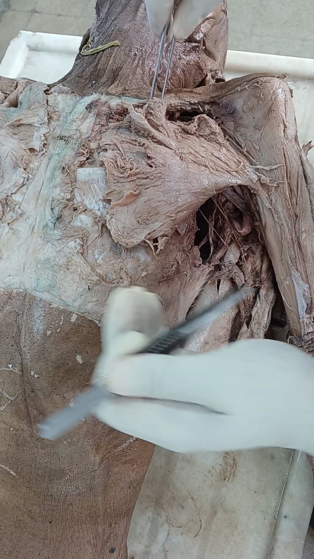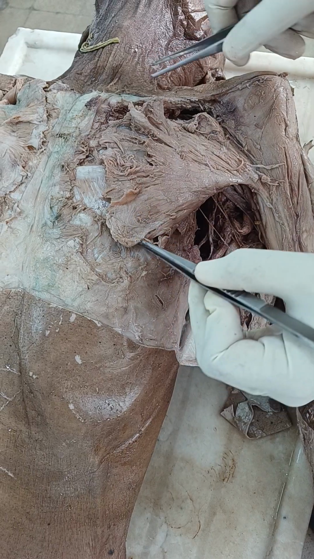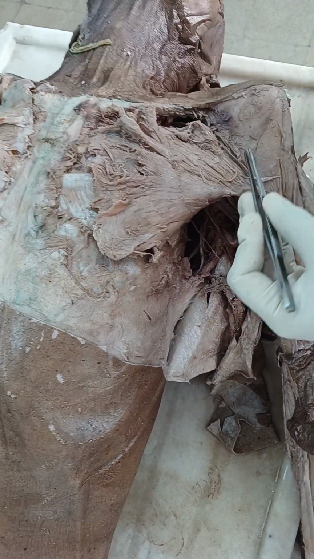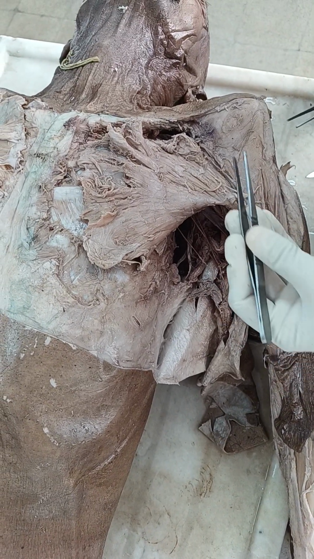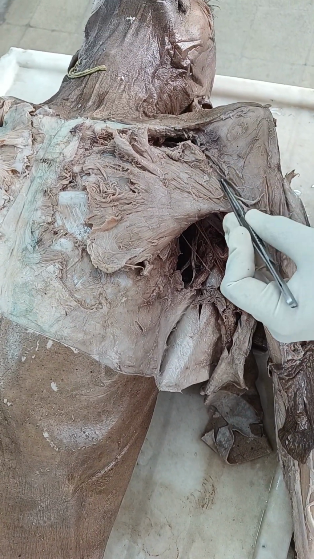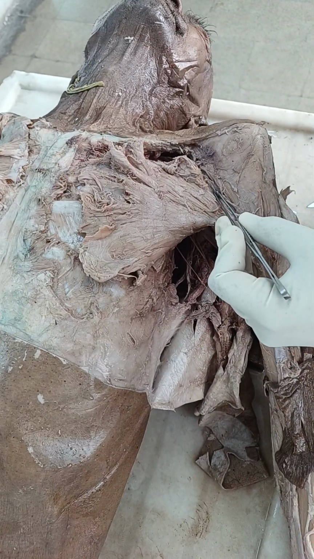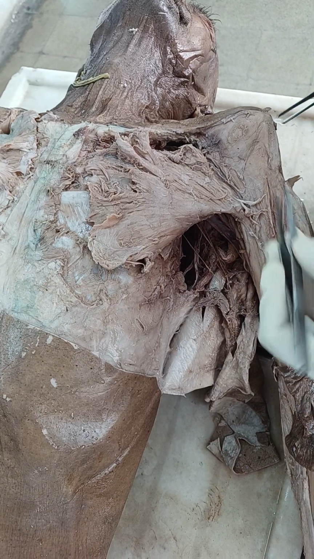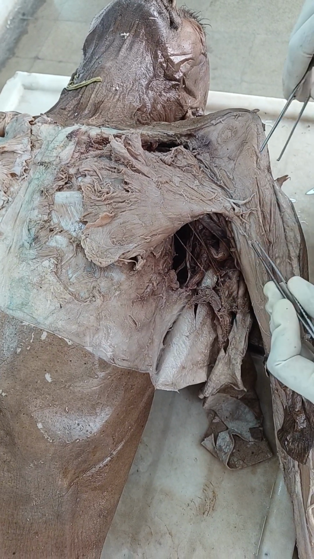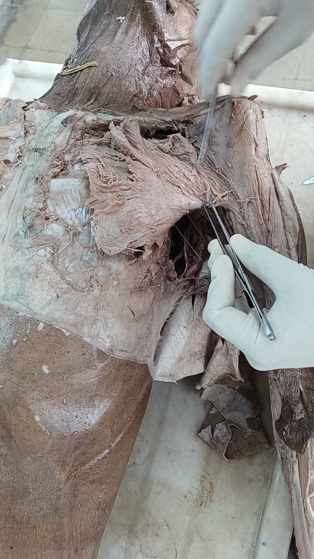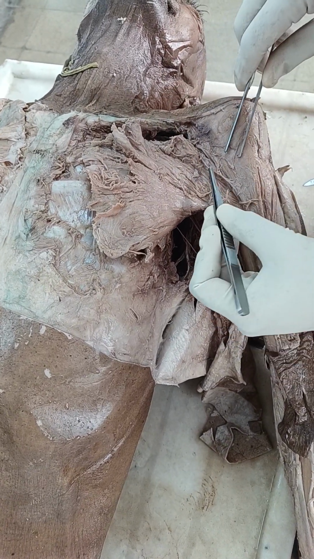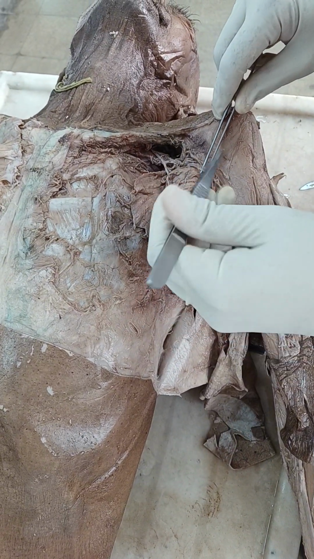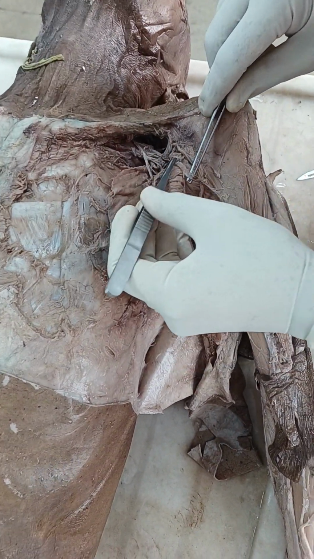This is the origin of the pectoralis major, which converges laterally over the arm and is inserted into the lateral lip of the bicipital groove. Just lateral to this pectoralis major you can see an elevated area, called the deltoid, and in between there is a groove. This is called the deltopectoral groove, and it contains a vein called the cephalic vein. This cephalic vein ultimately opens into the axillary vein.